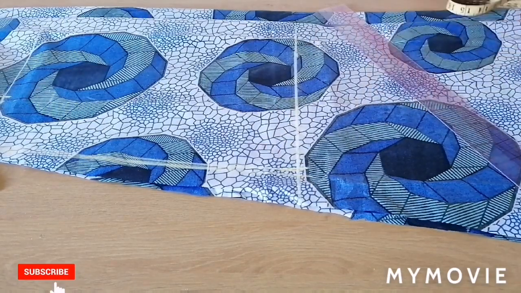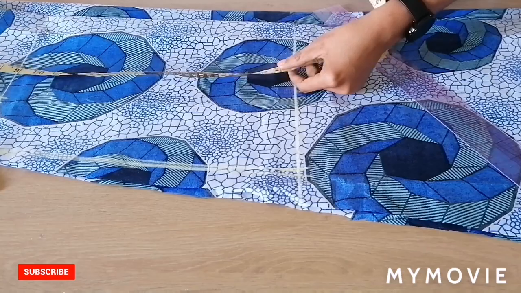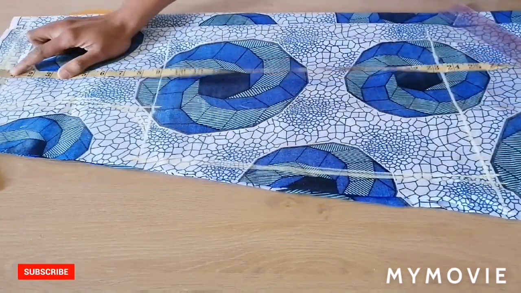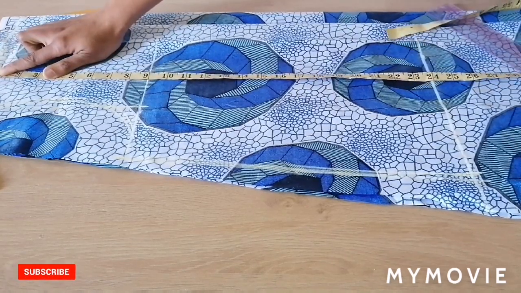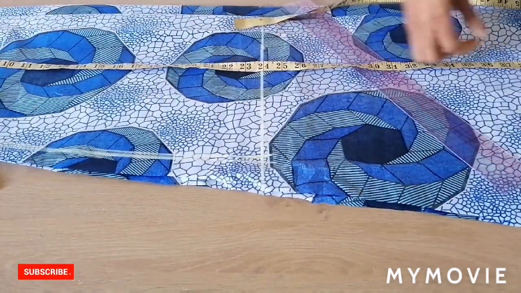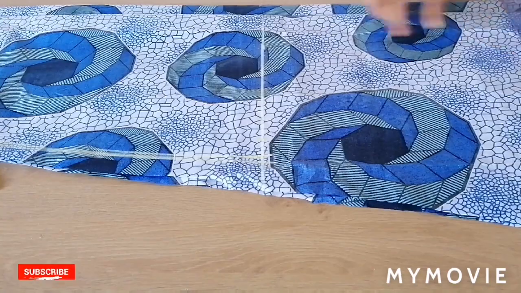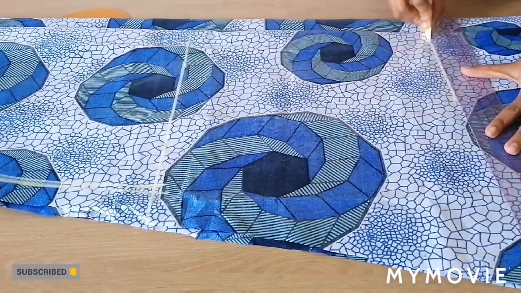And because I'm adding some gathers at the hemline, I want this particular bodice to measure 38 inches. I'll be adding some gathers at the hem. So here's my 38 inches with my seam allowance. That's my 38 inches, and I'll roll this out on 38 inches.